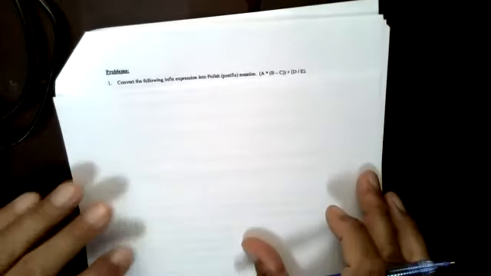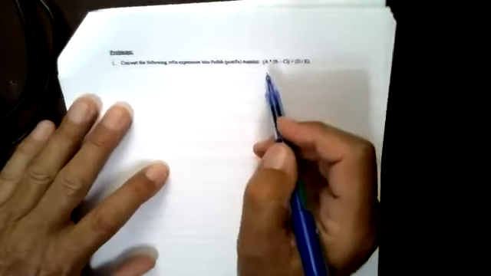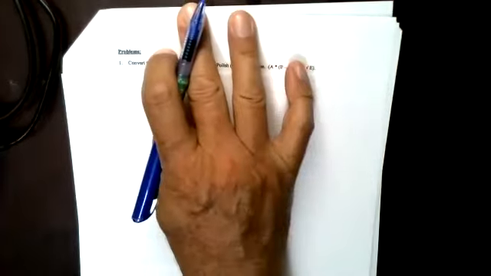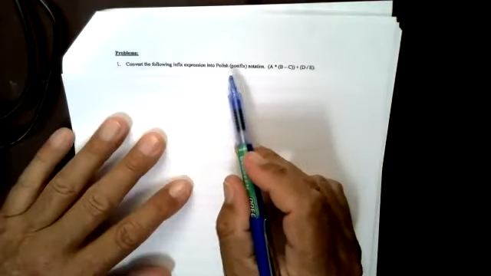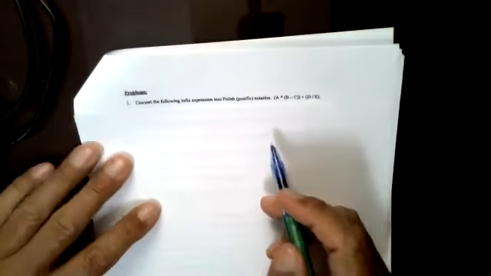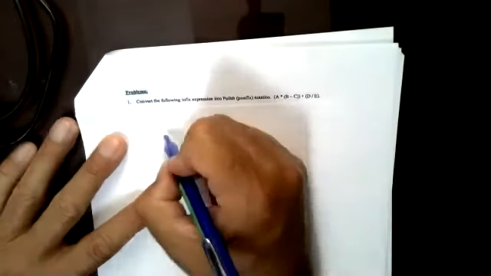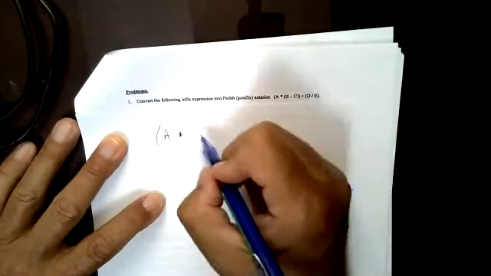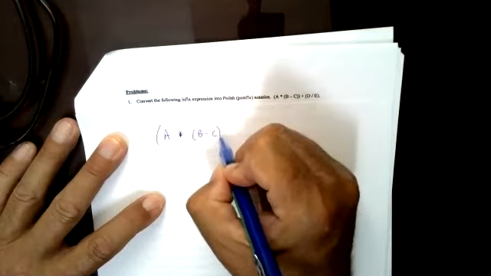Let's take a look at the first one. Convert that to postfix. Postfix is also known as Polish notation. Now, again, you can draw the tree, or the other choice was think of this in groups of 3.